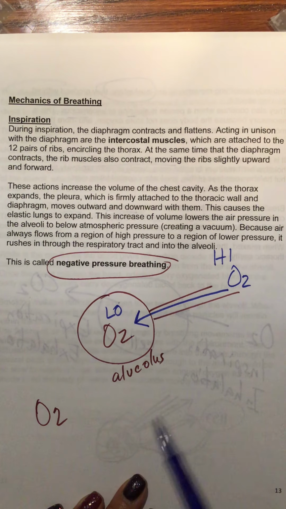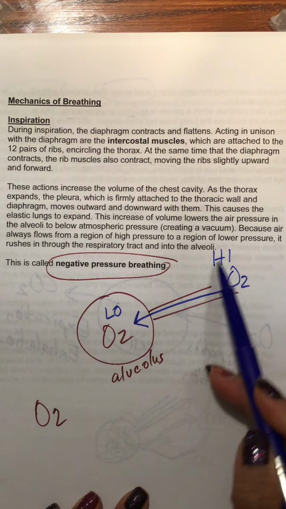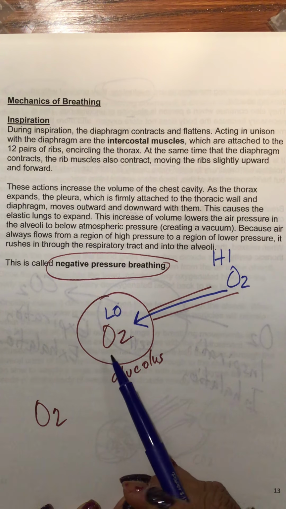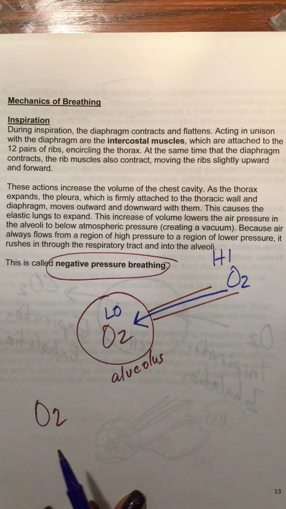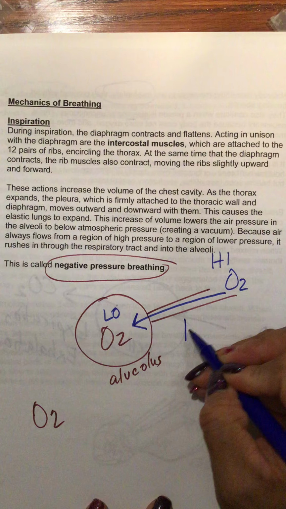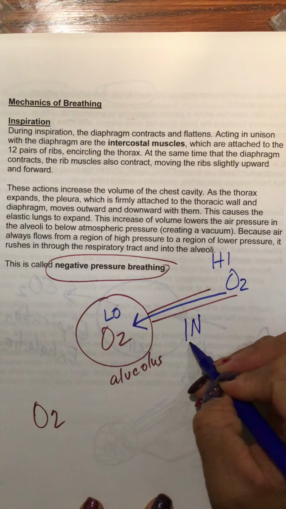When there is a region of high pressure next to a region of low pressure, the air has no choice but to rush in through the respiratory tract and into the alveoli, and this happens during inhalation.